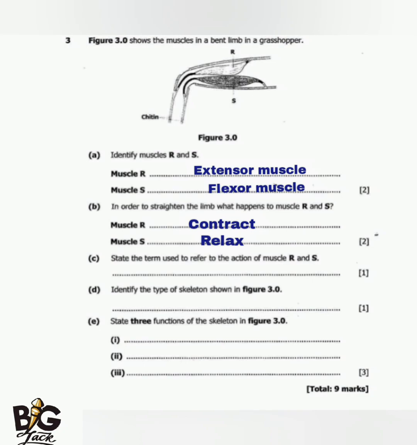Then as for C, state the term used to refer to the action of muscle R and S. So this one here is called the antagonistic action. So antagonistic action is the action which allows the muscles to act opposite to each other. That is, when one contracts, the other one relaxes. So as you can see here in the diagram, this one is the what? The limb in a grasshopper.